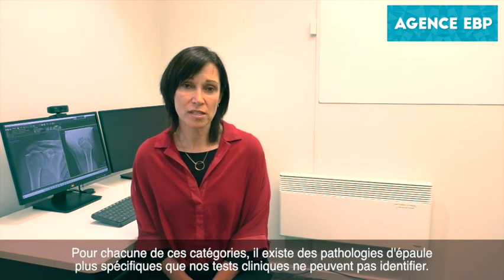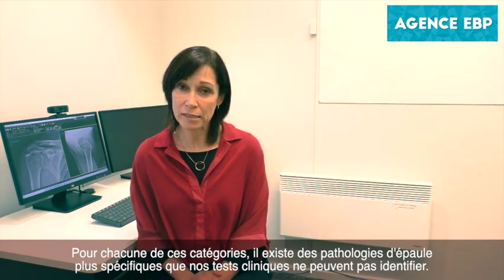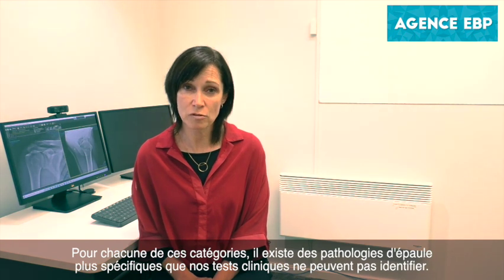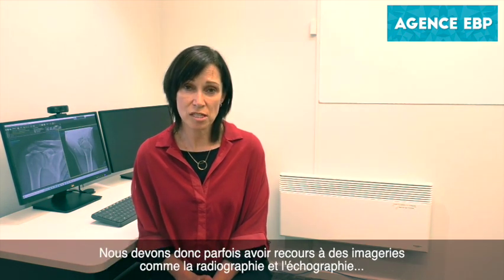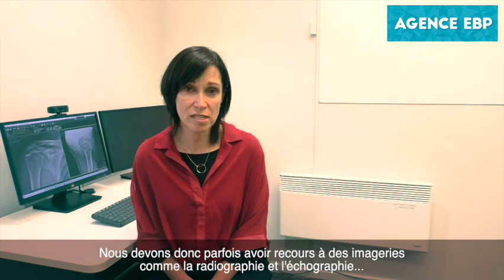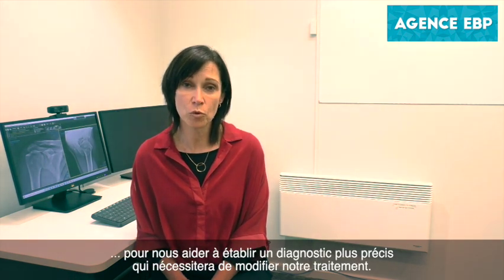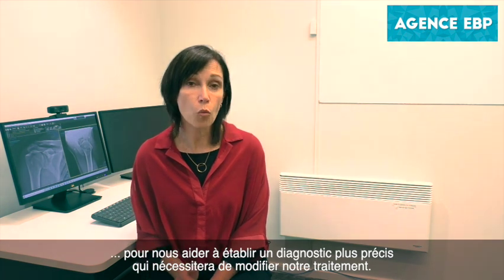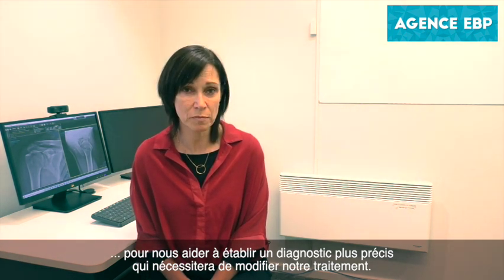Now, within each of those categories there are more specific shoulder pathologies, but our clinical tests can't identify those specific pathologies. So sometimes we do need to use imaging such as X-ray and ultrasound scan to help us make a more specific diagnosis where this is going to change our treatment.